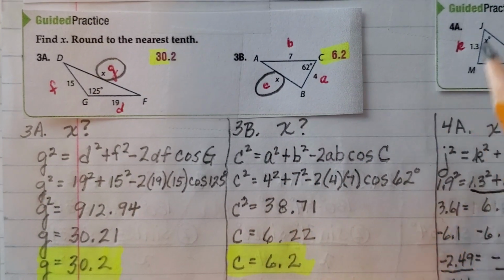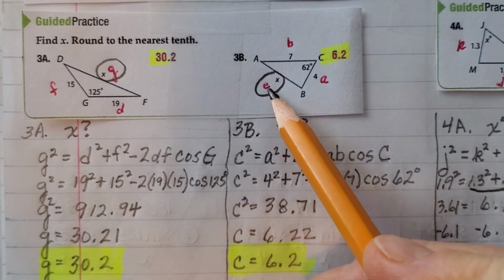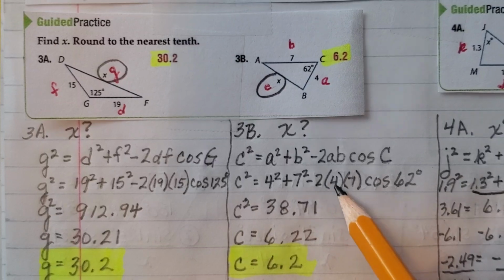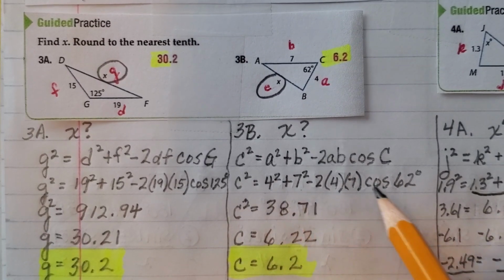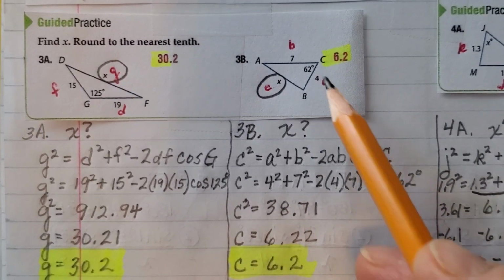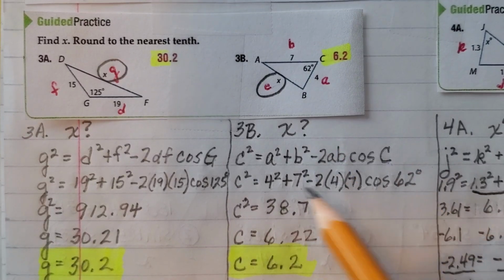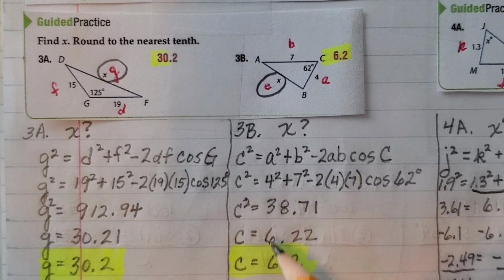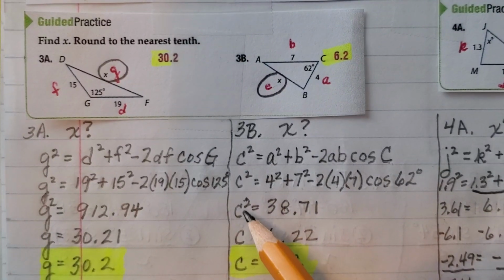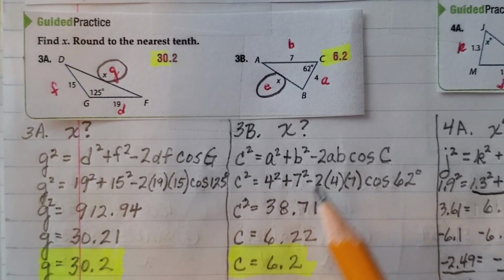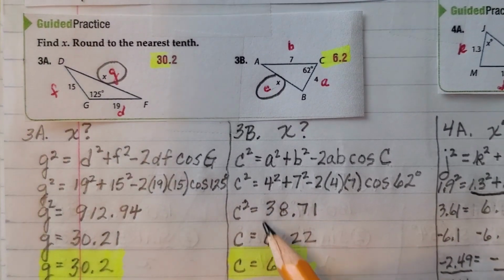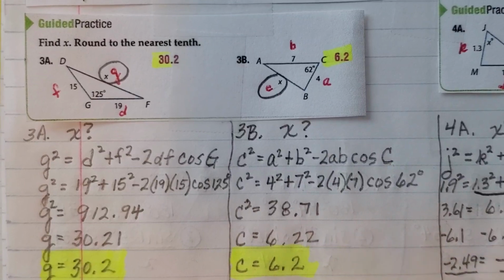And then you substitute in. There's no little c, that's what you're trying to find. 4 squared plus 7 squared minus 2 times 4 times 7, remember a and b, times the cosine, what's angle C? 62 degrees. Do the whole thing here. I got 38.71. Take the square root of that to get rid of this square. Remember, that's the inverse operation, and you get 6.22 or 6.2. Remember, you can take the square root of the whole thing and get your final answer.